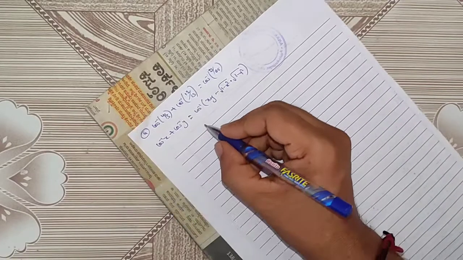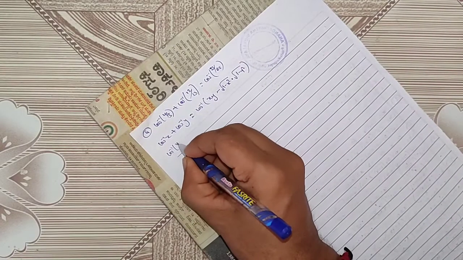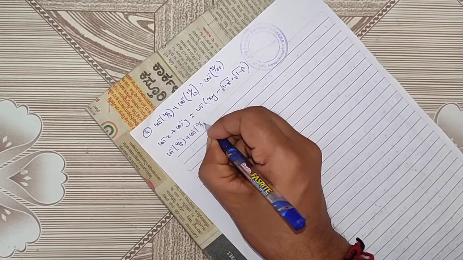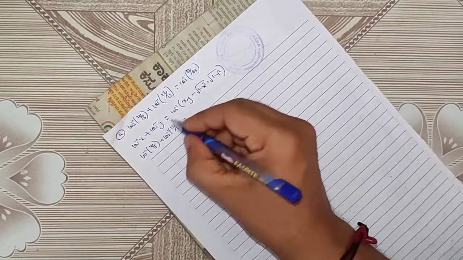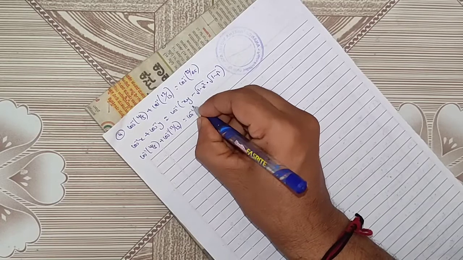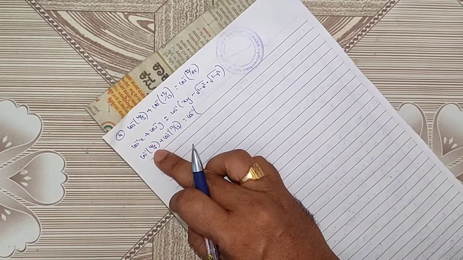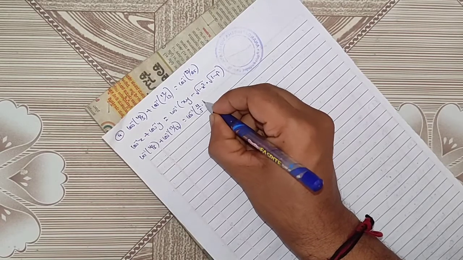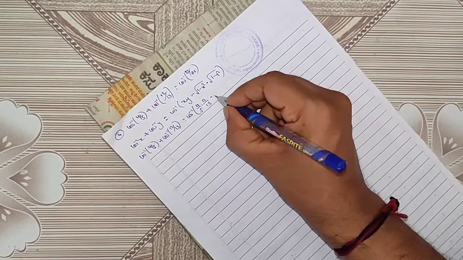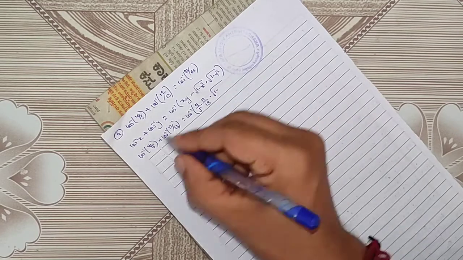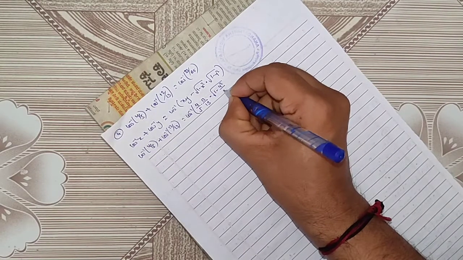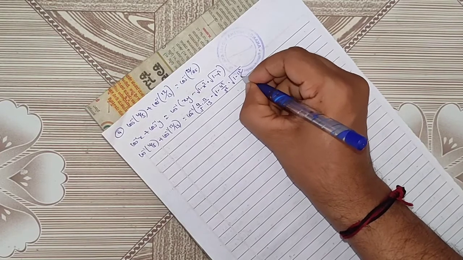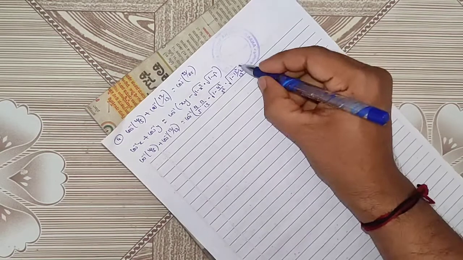Now I am taking cos inverse of 4 by 5 plus cos inverse of 12 by 13 as the LHS. Here x is 4 by 5 and y is 12 by 13. So 4 by 5 into 12 by 13 minus root of 1 minus 4 square by 5 square into root of 1 minus 12 square by 13 square.